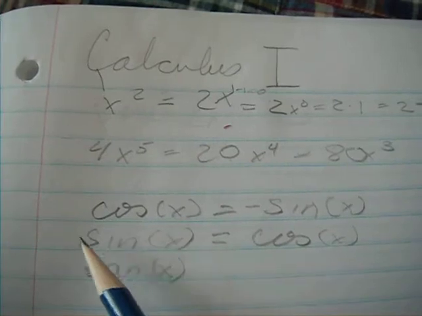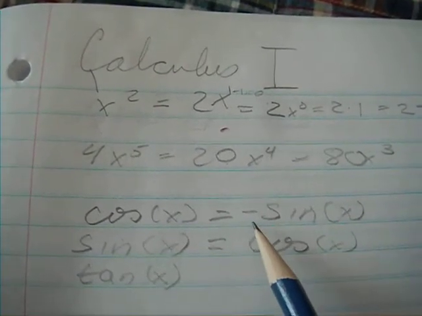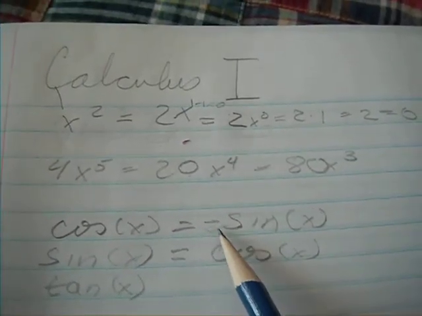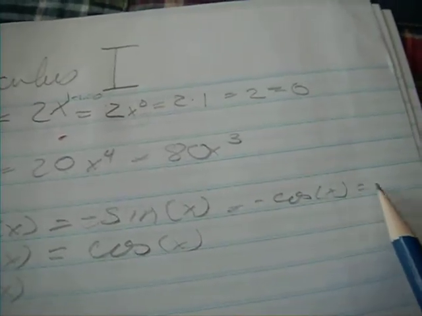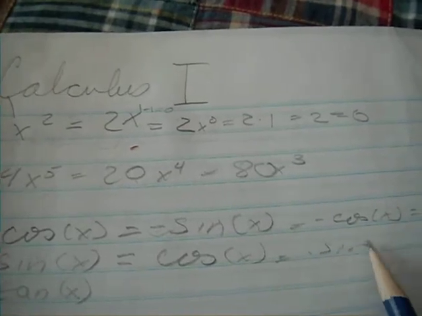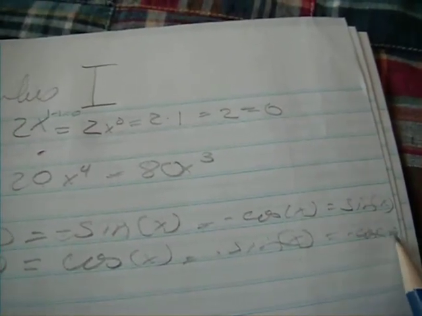Now, these are going to get you so confused. You've got to watch these. They're tough, they're annoying, they're a pain, but you've got to make sure you keep the sign the same. Because this is going to be negative cosine of x, and then it's going to be sine of x. Tricky stuff. Make sure you get it. And then that's going to be a negative cosine of x. Tricky stuff, like I said.